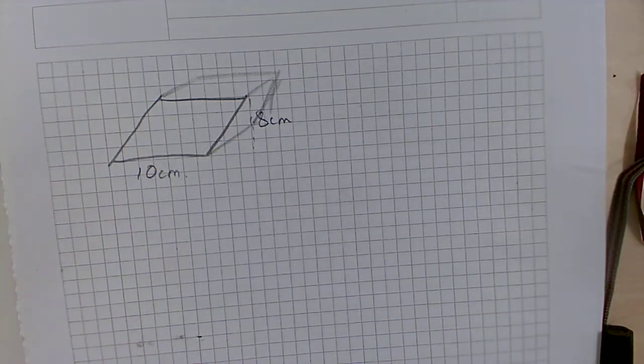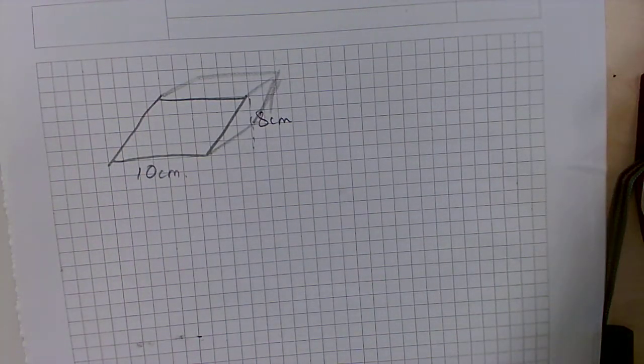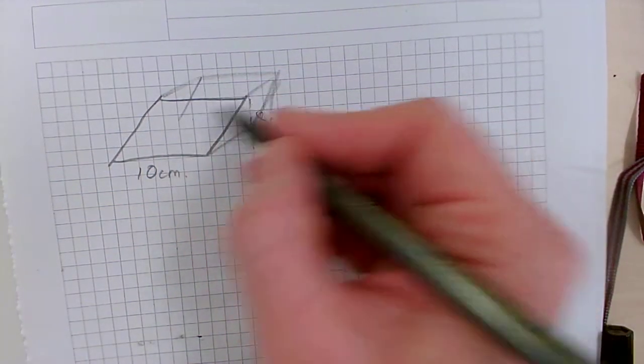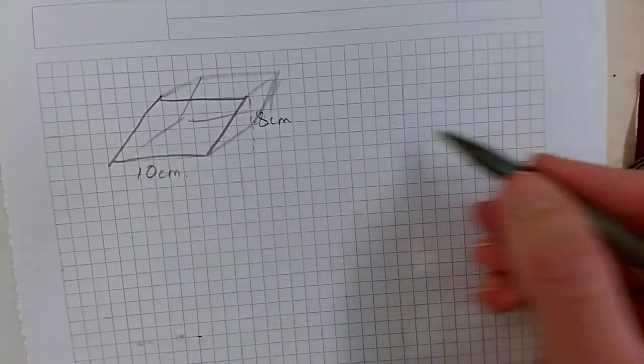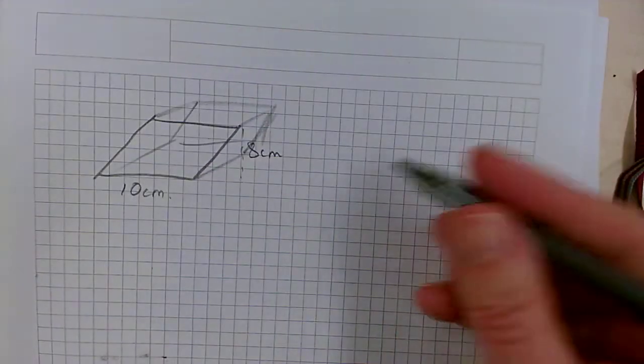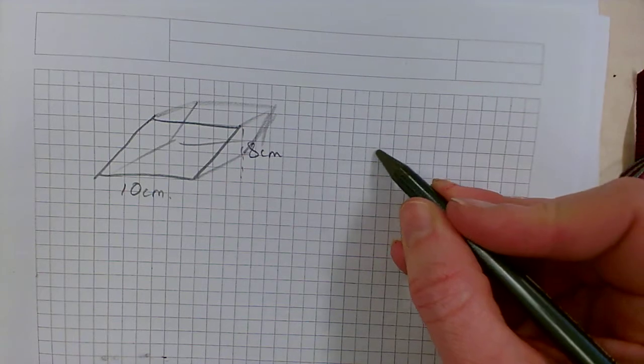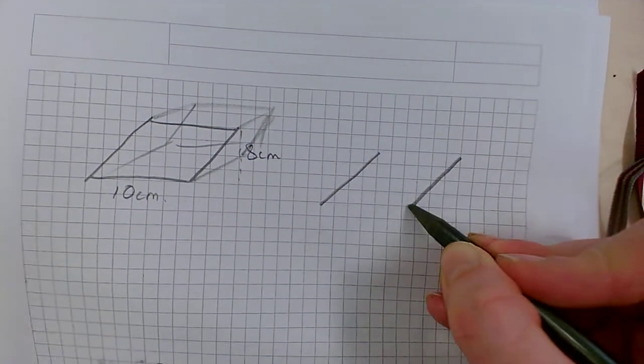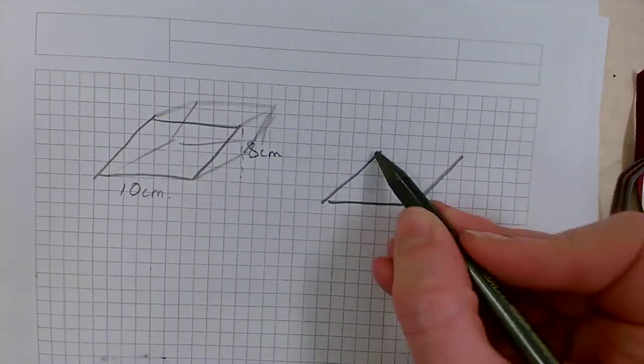So again, they want us to sketch out a net of this. Remember, all faces here are the same size. So I'm going to do exactly the same thing as I would have done with my rectangle, except they're slanted. So here's my front.